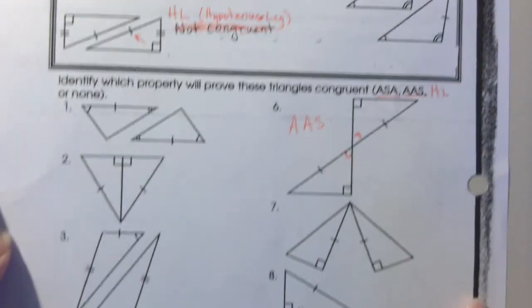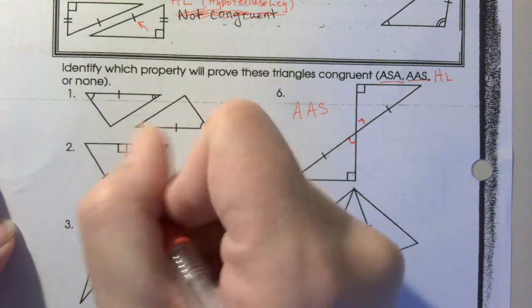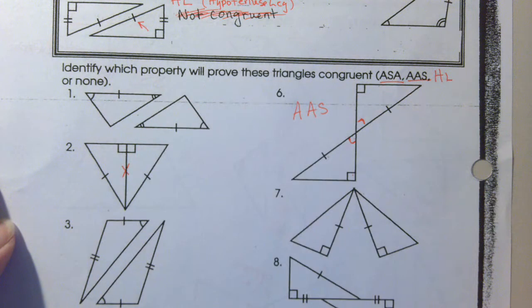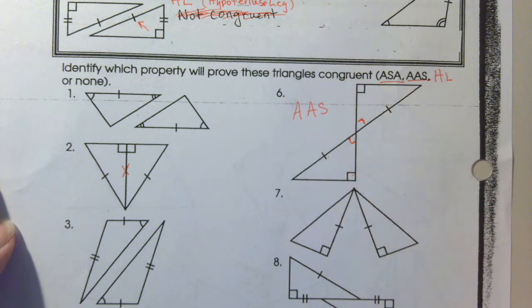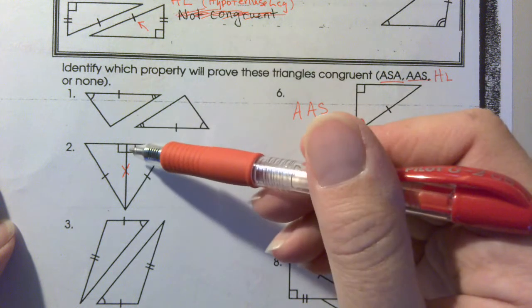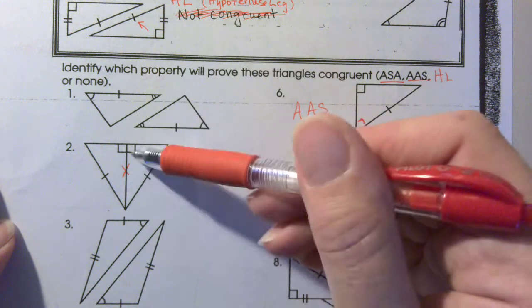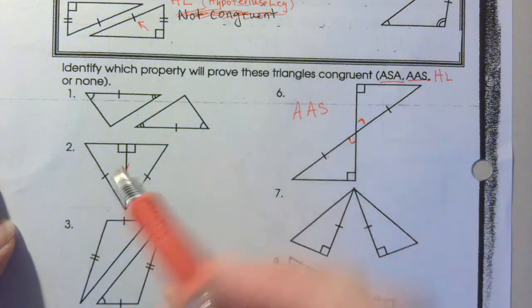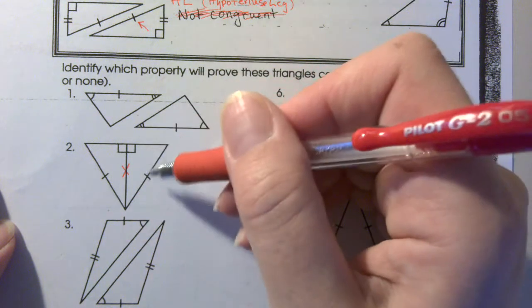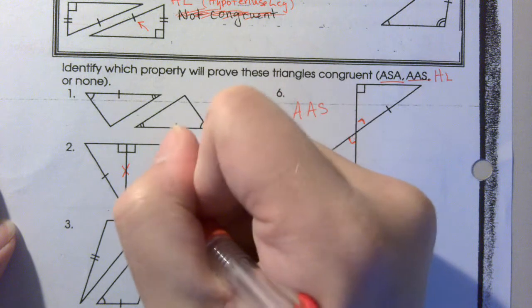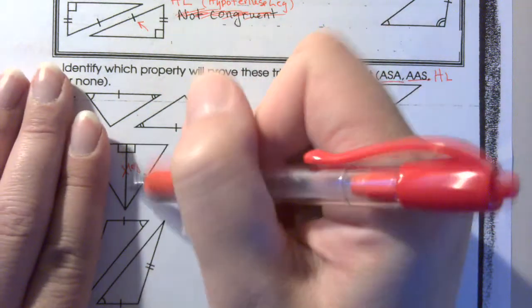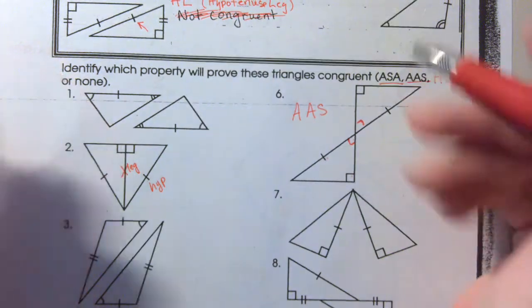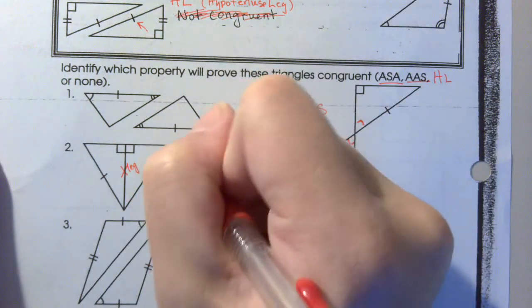I'm jumping to number 2. They share a side. As soon as you see a shared side or an opposite angle, mark it. Now, a lot of you would say it's not congruent because you're seeing the ASS or SSA, which is not congruent. But this is a right triangle. You have the hypotenuse. Right here is the hypotenuse, and you have a leg. A leg is one of the sides off the 90-degree angle. So this one is hypotenuse leg.